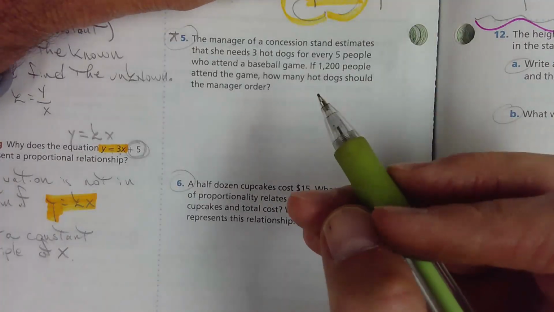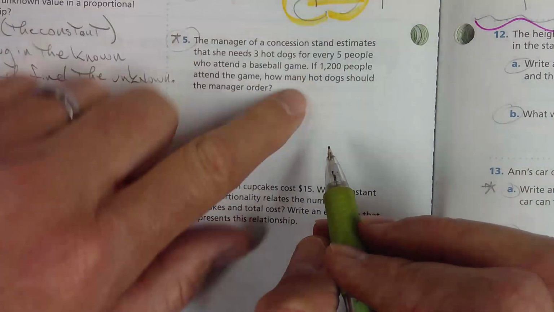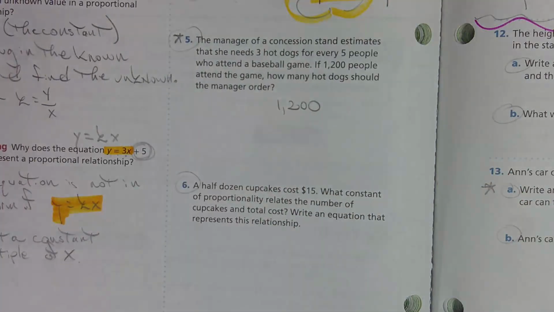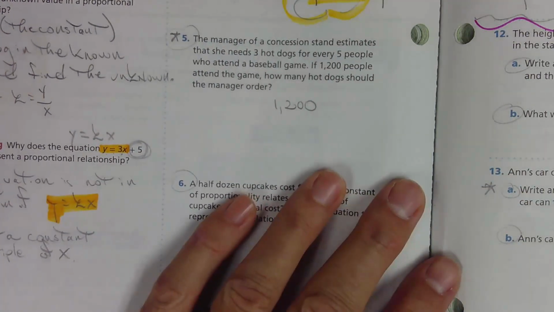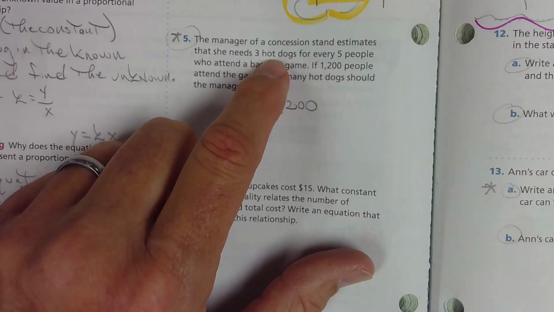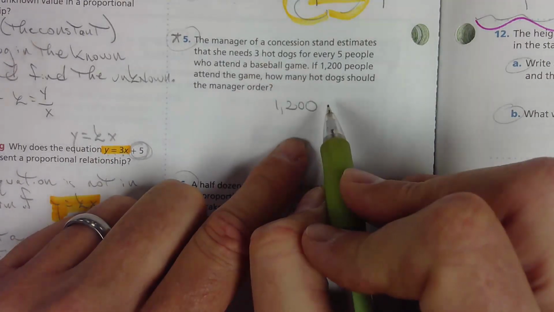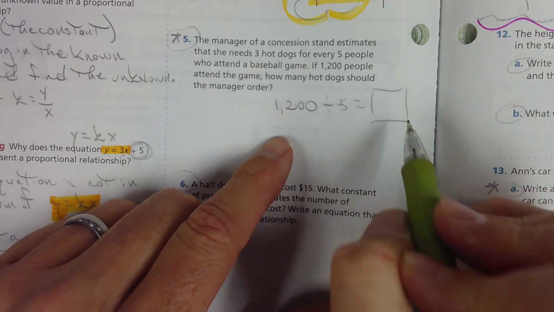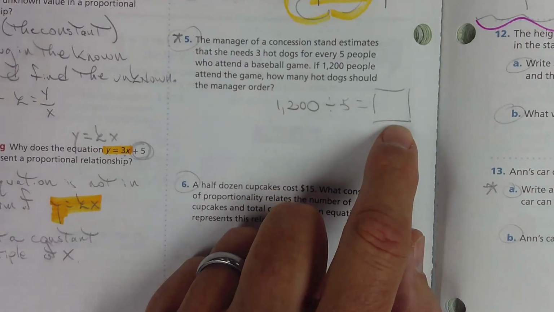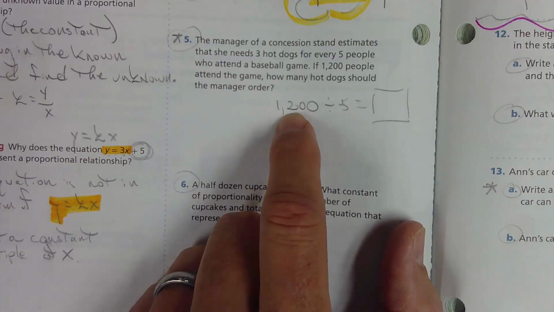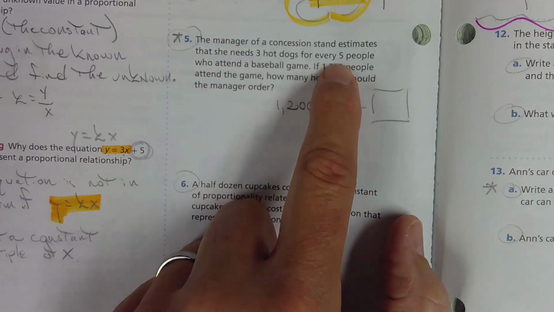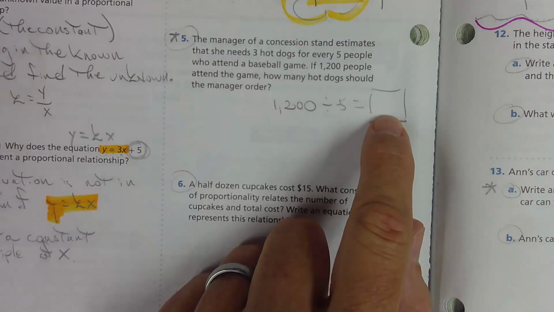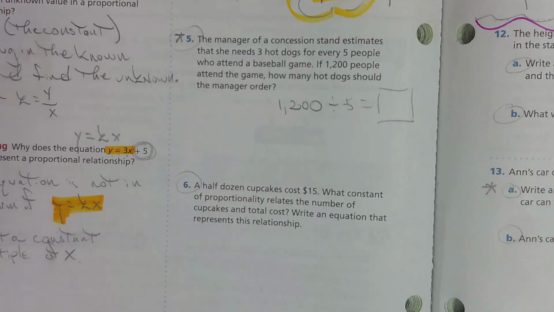You do 1,200 divided by 3? 5. Yeah, divided by 5. Okay. That's going to equal something. Okay. And then, Miss Keith, I'm going to stay with you. We divided 1,200 by 5. Okay. And what's this number represent? K.